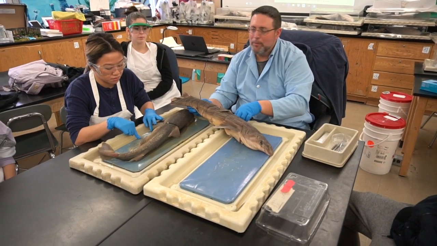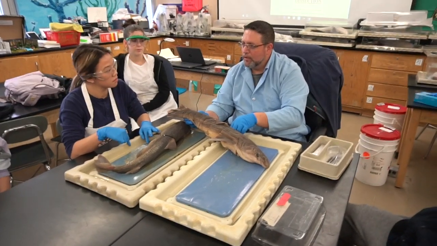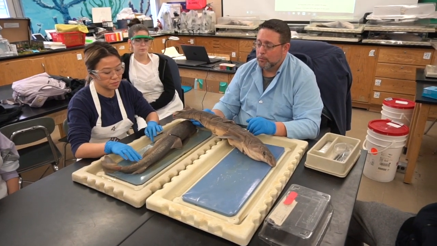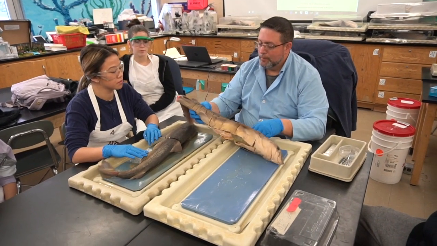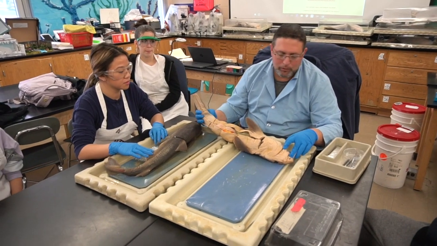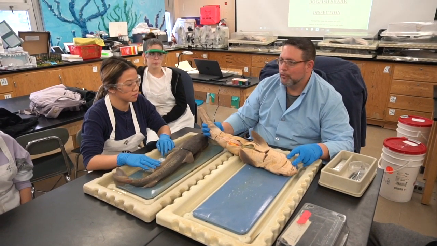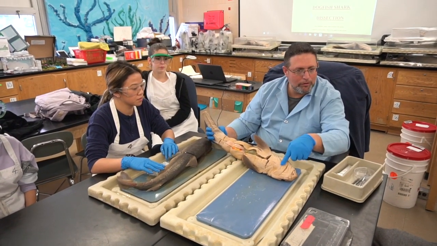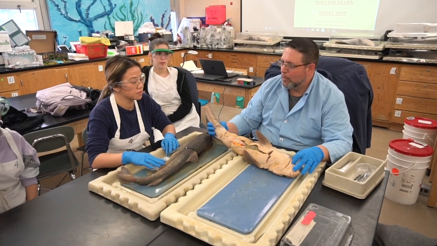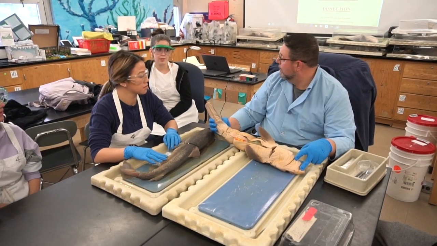Remember, that senses vibration in the water, helping the shark or any fish determine where any potential prey or predator might be. Okay, one thing I didn't mention: remember we talked about the shark having a little 5 o'clock shadow there, these little pores up and around the front? Remember we talked about that? What were they responsible for sensing?